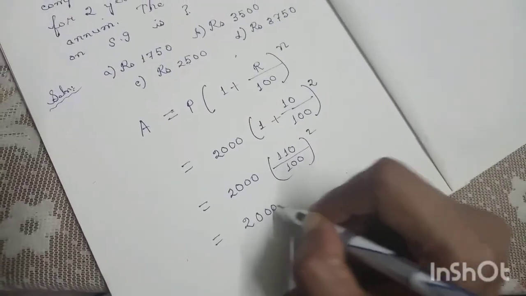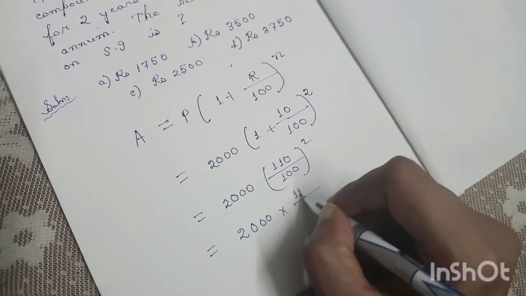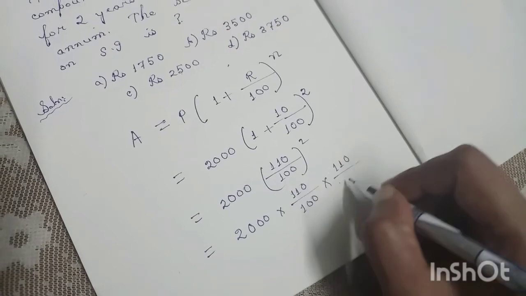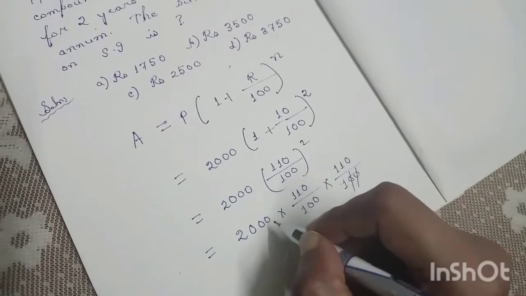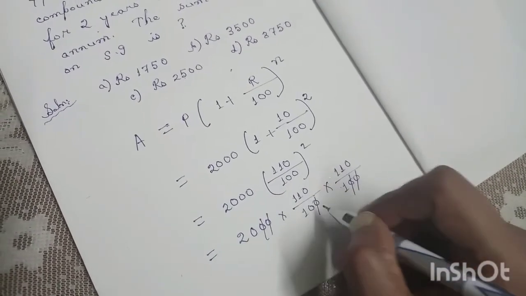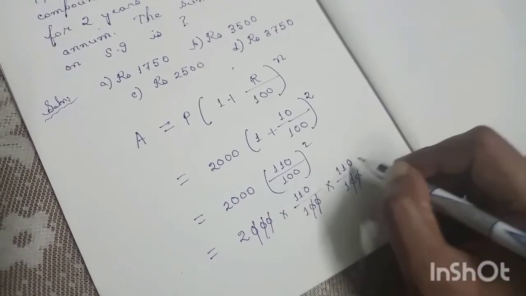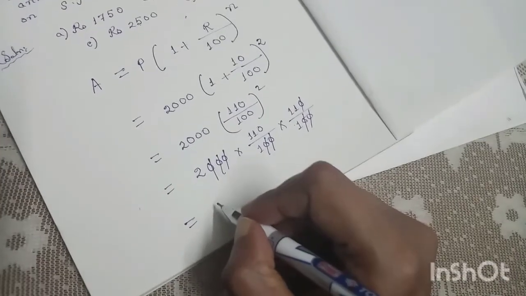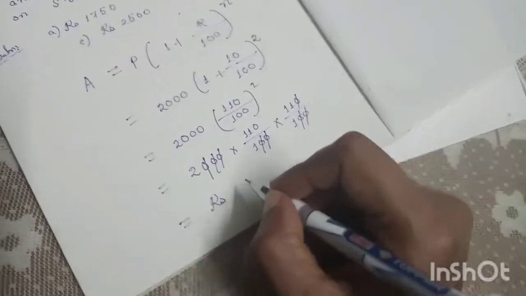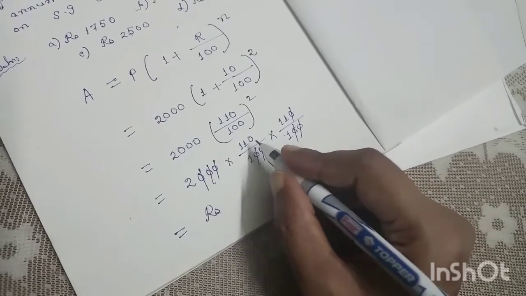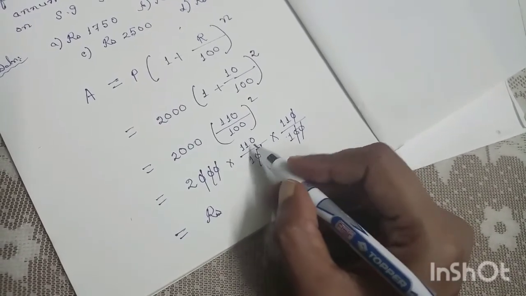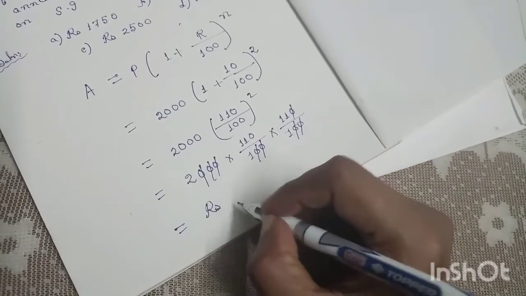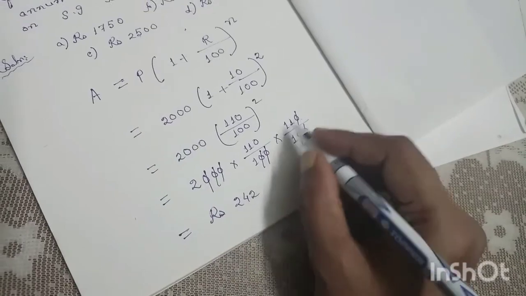Let's go on doing our calculation. Okay, so here we find the amount to be, we know 11 into 11 is 121 and 121 into 2 is 242 and another 0 here.